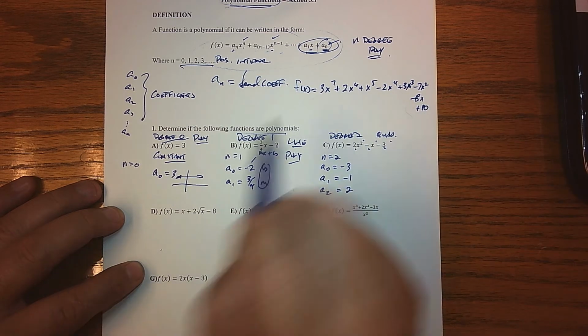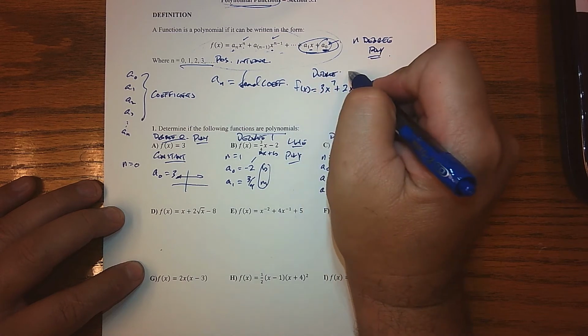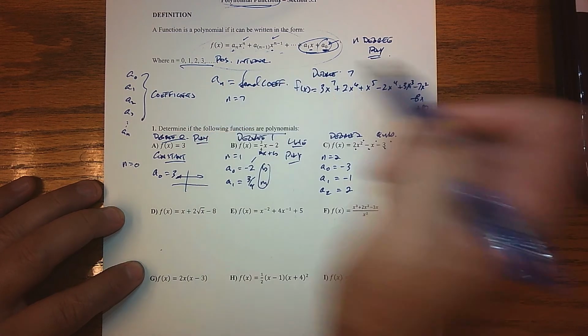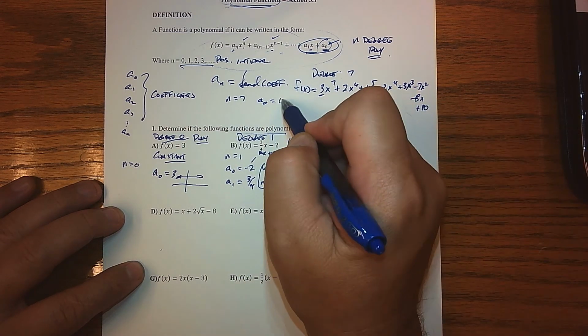Sorry, I ran out of room there. So we basically have a degree 7 polynomial here. That's a pretty big one. So n equals 7. So that means a sub 0 is the constant, that's 10.